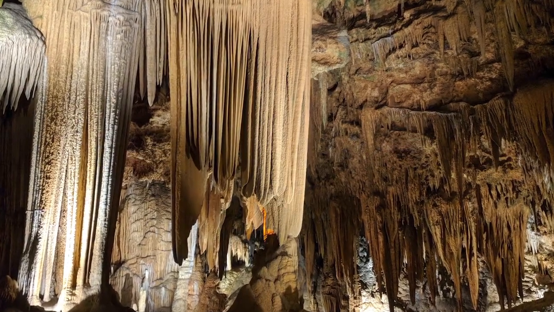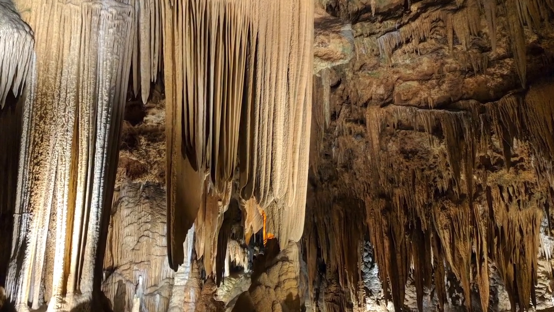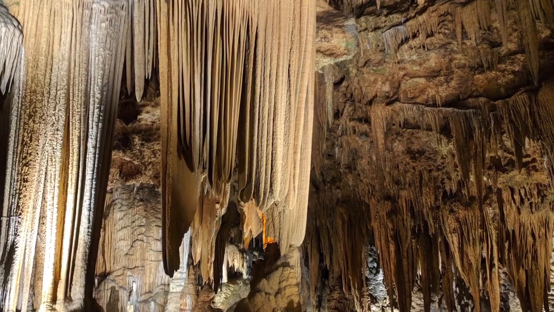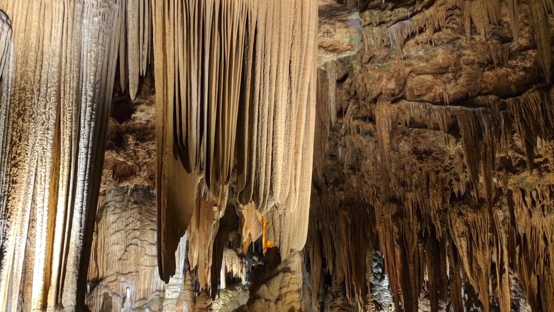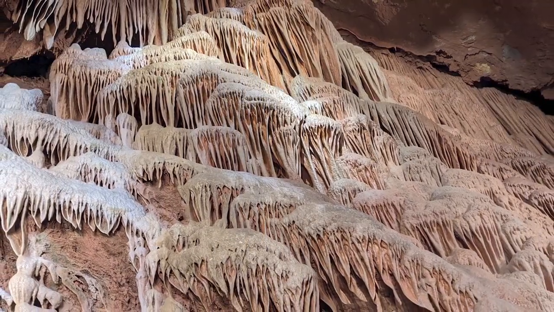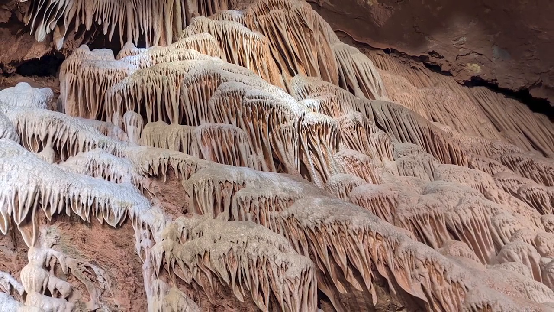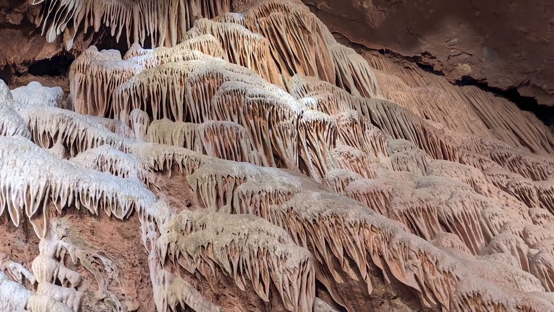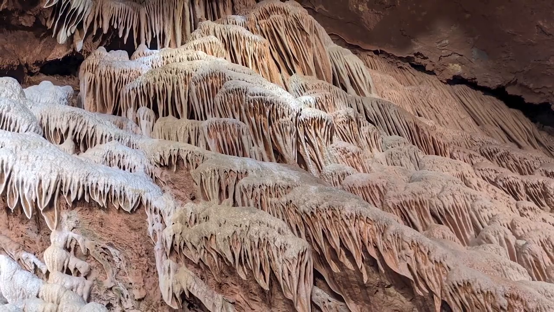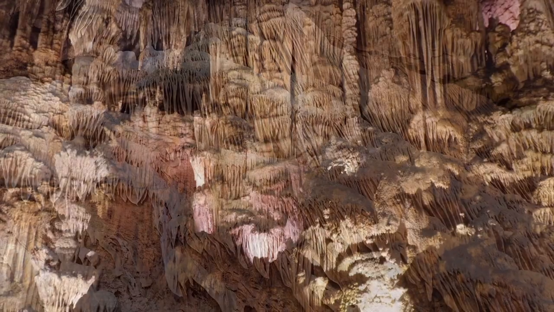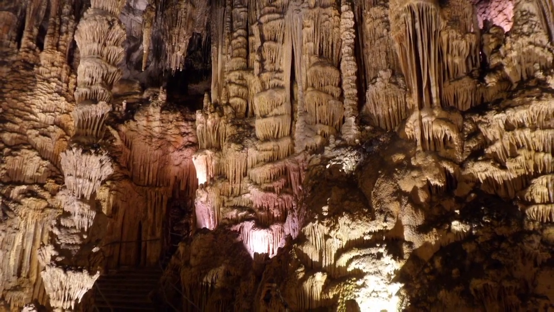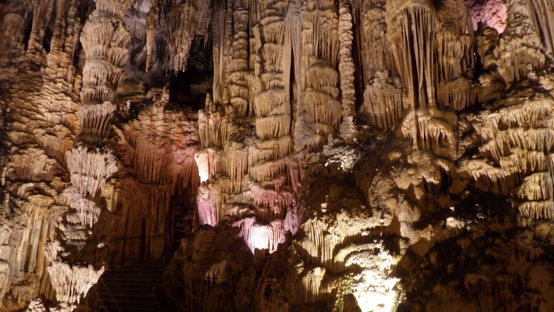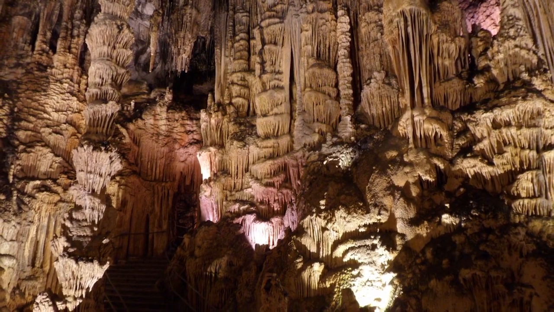All these features form as a result of calcium carbonate going into solution in groundwater as it makes its way down to the cave. Whenever the liquid comes in contact with the cave, there is a change in partial pressure. Suddenly, the water is not being compressed by the overlying rock, and the calcium carbonate that was in solution precipitates either on the ceiling, the floor, or the walls of the cave.